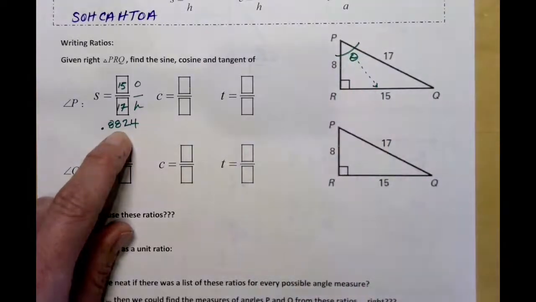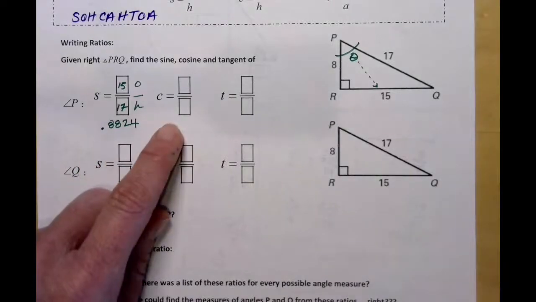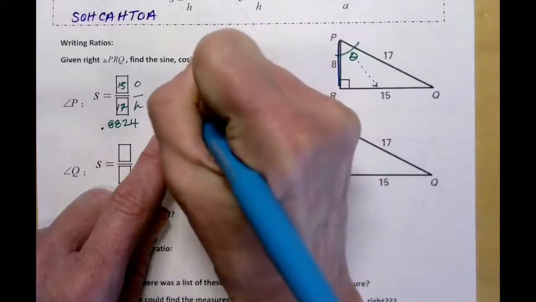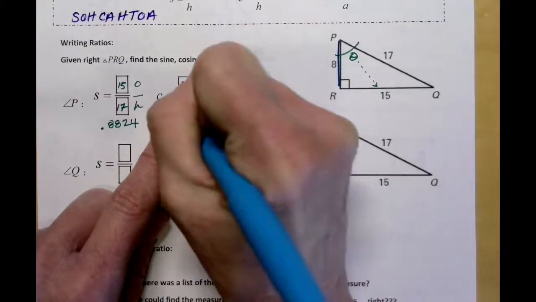but this is the unit ratio that is going to apply to any triangle that has that theta. All right, let's talk about our cosine. So our cosine is going to be our side adjacent compared to my hypotenuse.